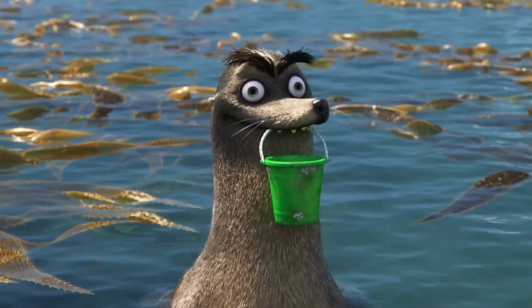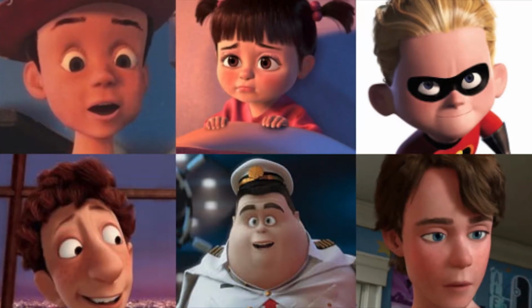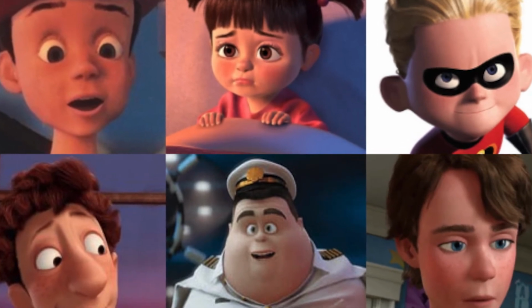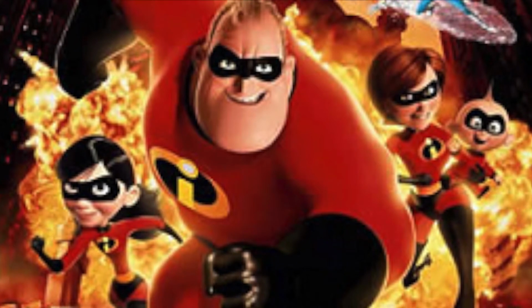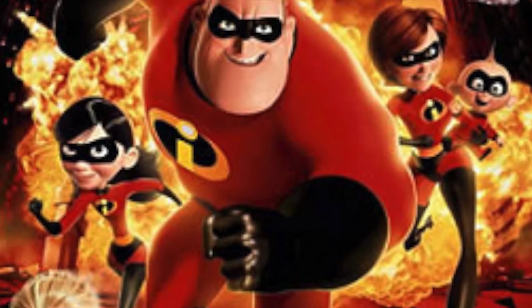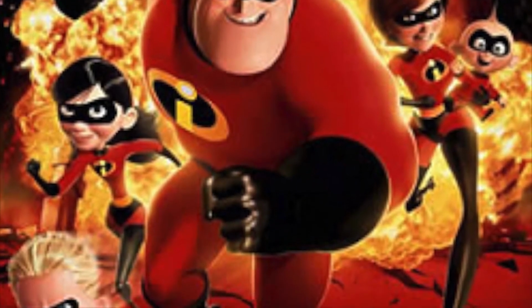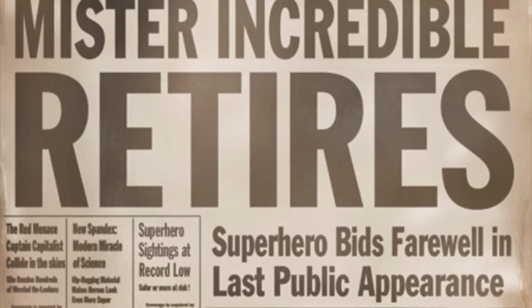Well, that's the animal side of things, and if you haven't guessed it by now, the next progression is the human side. There's only two main movies associated with the human progression, and that of course is The Incredibles and Inside Out. The most important one here is The Incredibles, so let's dive in. The Incredibles, in my opinion, is the best Pixar film. It tells the story of the supers living in the world.